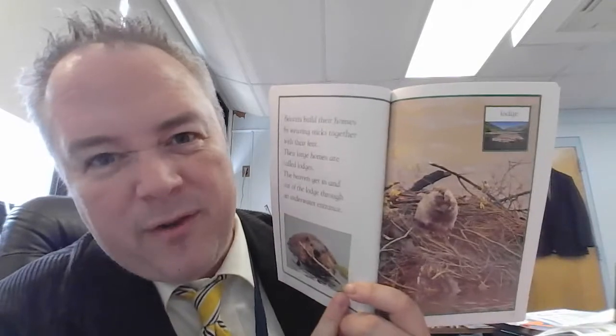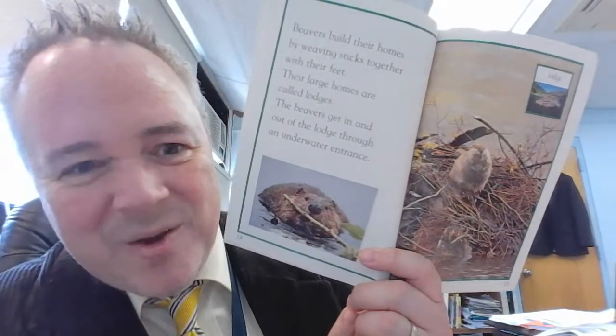He's cute, right? It says, beavers build their homes by weaving sticks together with their feet. With their feet! I guess beavers have better feet than we do. Their large homes are called lodges. Now that sounds like a vocabulary word. We don't use that word all the time. It's telling me that their home is called a lodge. It says the beavers get in and out of their lodge through an underwater entrance. Isn't that cool? I guess going in through an underwater entrance is their way of staying safe. No one above the water can really see them.